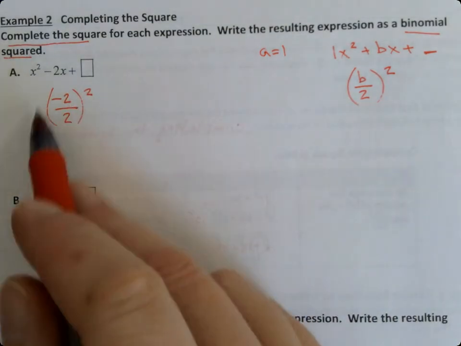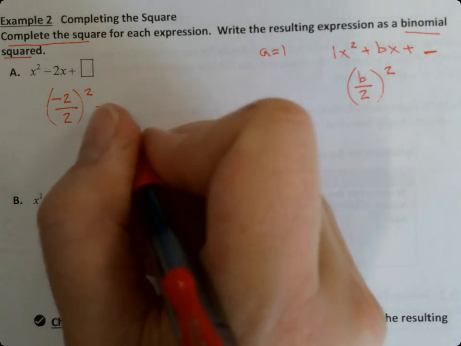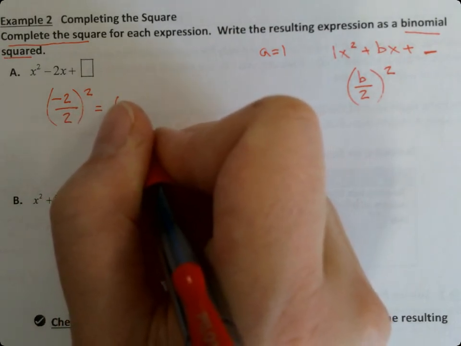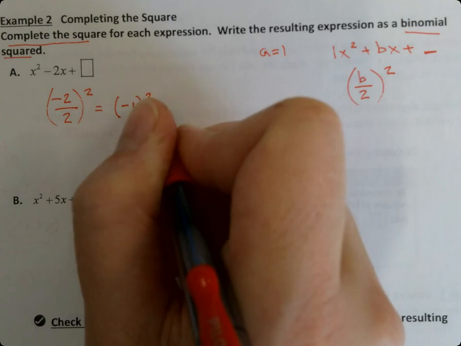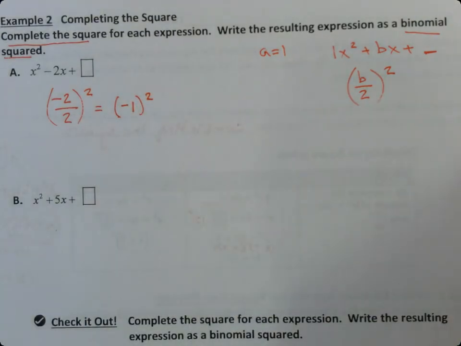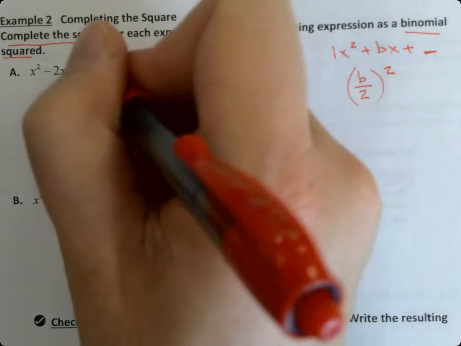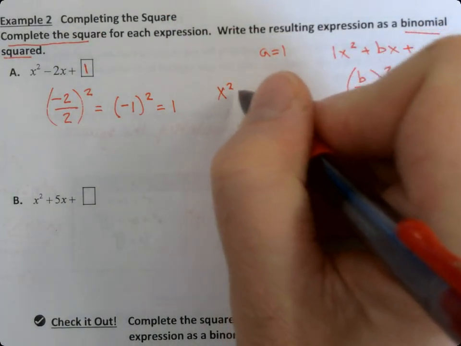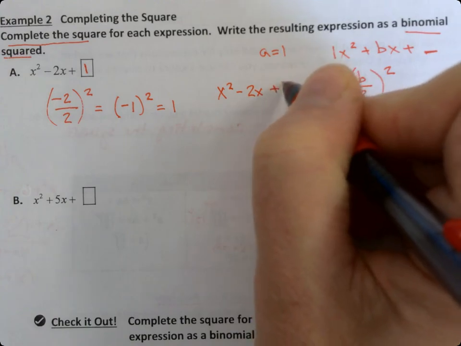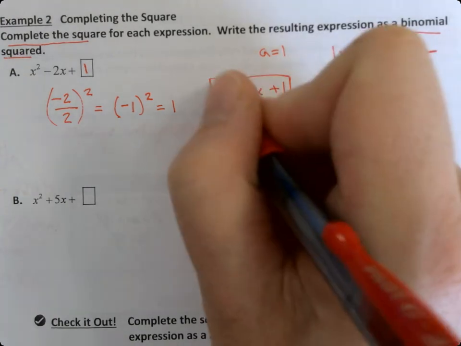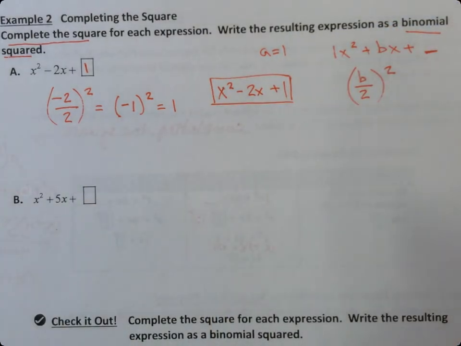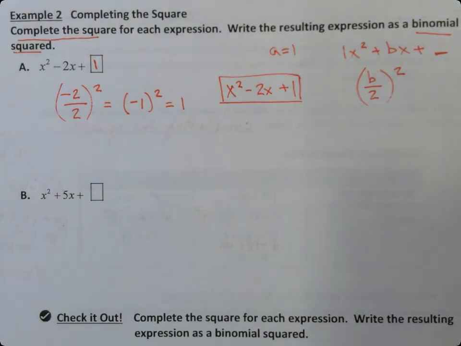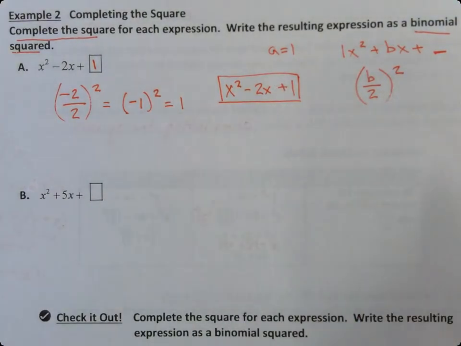All right, there's a reason I'm showing this. What is negative 2 divided by 2? Negative 1. And what's negative 1 squared? Positive 1. Okay, so there, I completed the square. That's part 1. X squared minus 2x plus 1. That's the first part of my answer. And the second part said write it as a binomial squared. So factor it, guys. How does this factor?